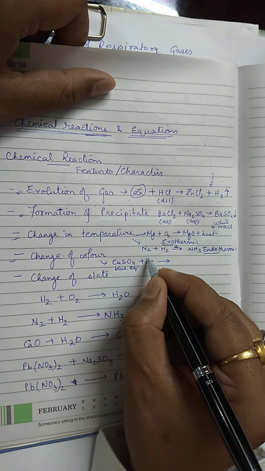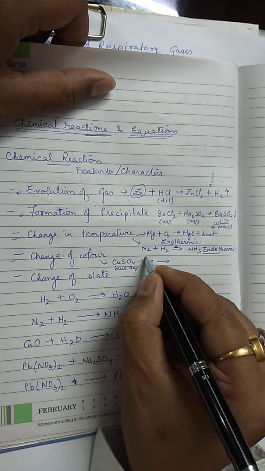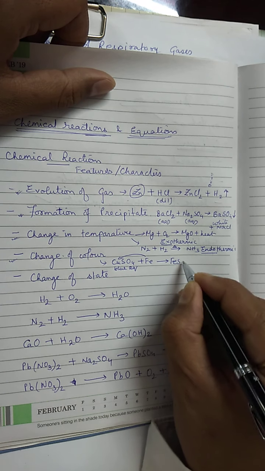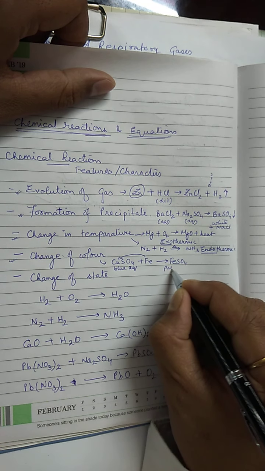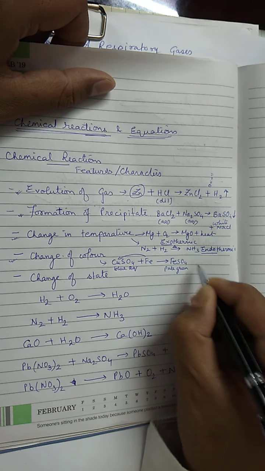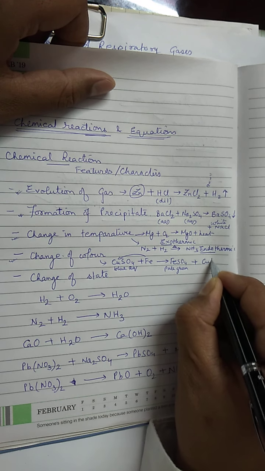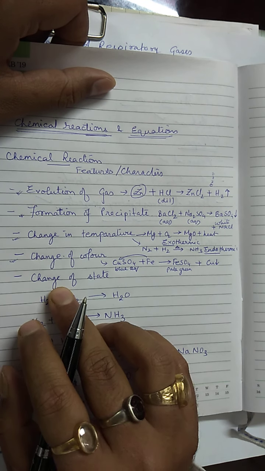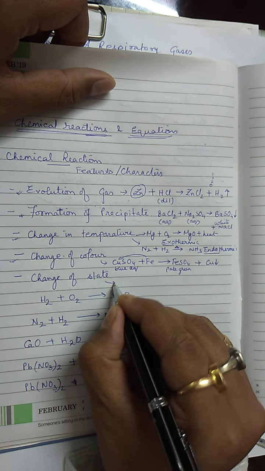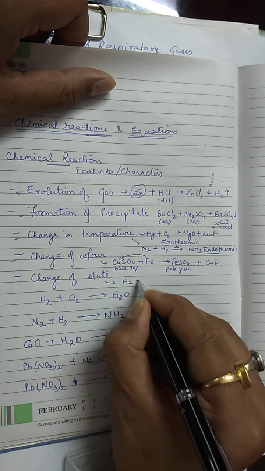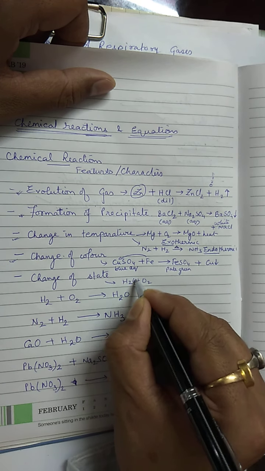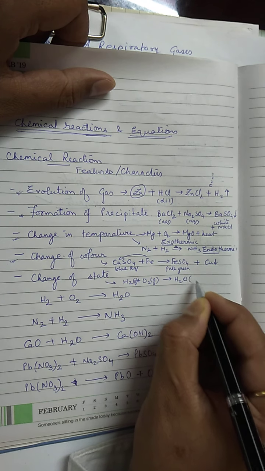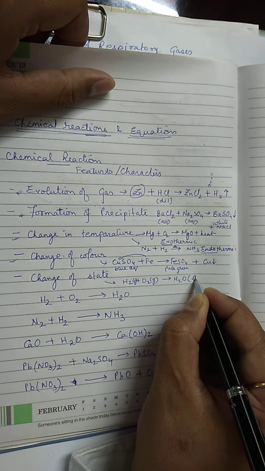Why does it happen? Because iron is more reactive than copper, so iron will displace copper, and the blue color solution will change into pale green color and you will get a reddish deposit of copper. So this is an example of change in color. Then there might be change of state. For example, if we are reacting hydrogen plus oxygen, both are gases, but we end up getting water, which is a liquid substance, in a liquid state.